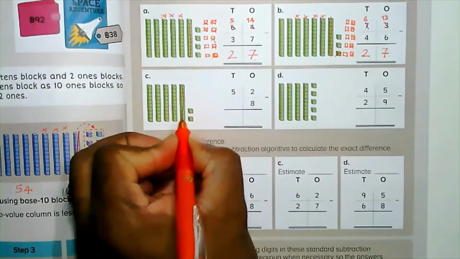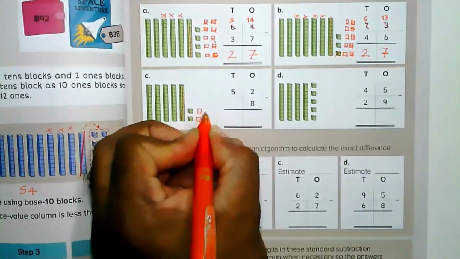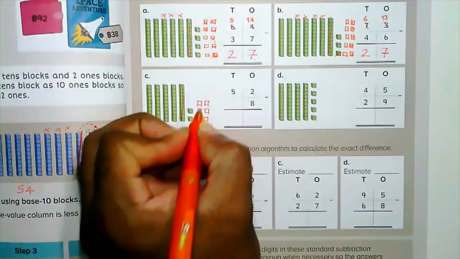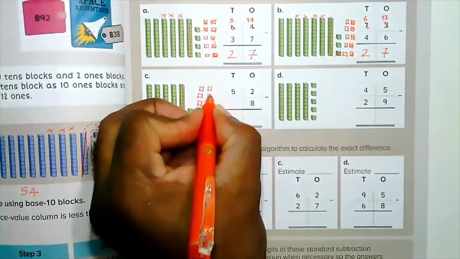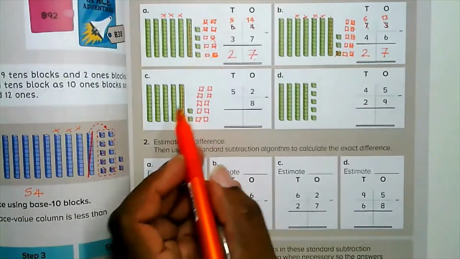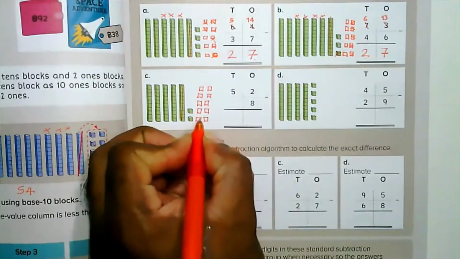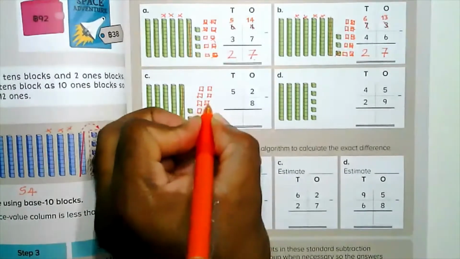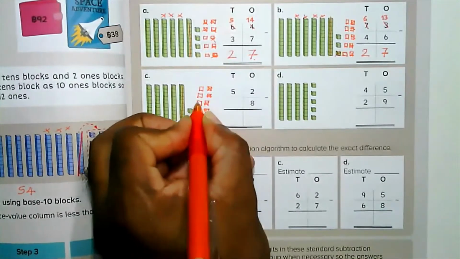We cancel this one and regroup it into 10 ones. So the 8, 12 minus 8. So let's cancel the 8. 1, 2, 3, 4, 5, 6, 7, 8.